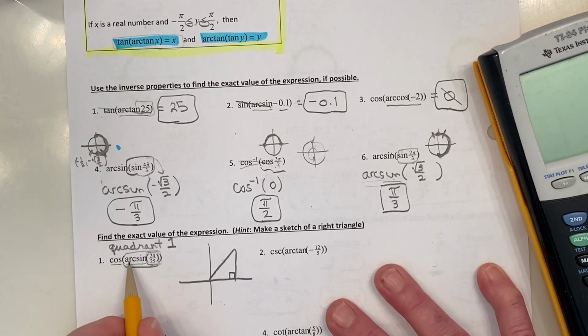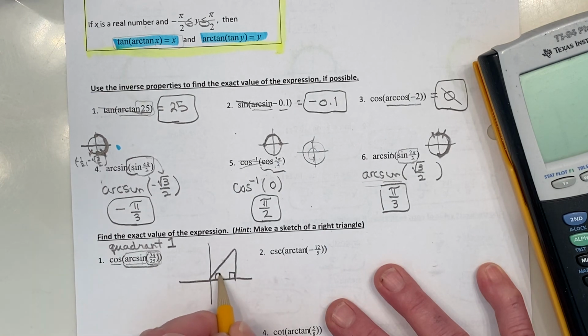So what angle has a sine ratio of 24 over 25? Now, we're not talking about the unit circle. We've got to change our strategy: right triangle. So arc sine 24 over 25. Here's the theta, the angle. Sine is now opposite over hypotenuse, so 24 here, 25 here. Remember, no unit circle now. If I did the Pythagorean theorem to find this missing side, I would get 7.